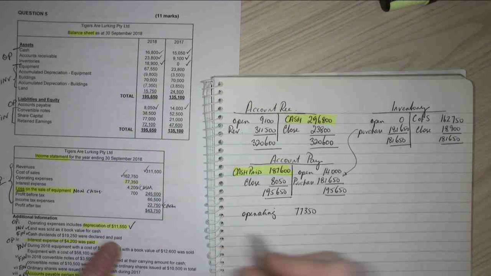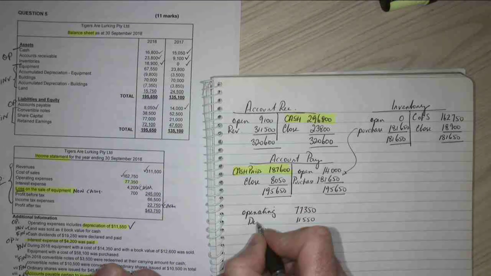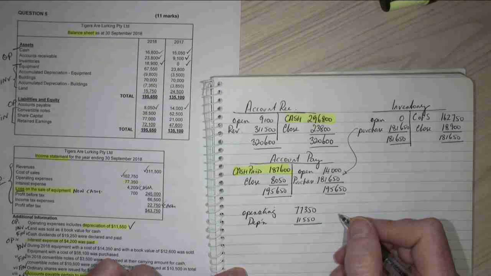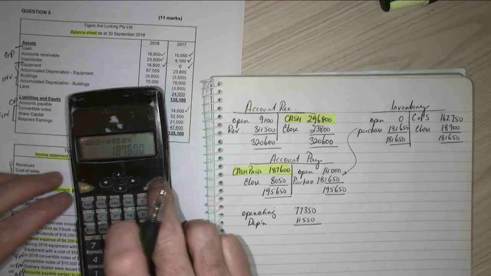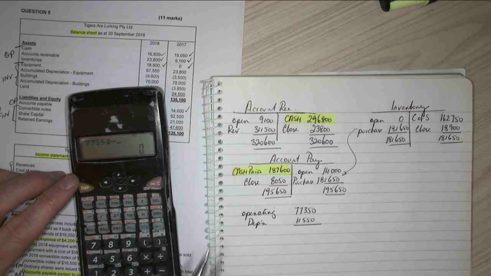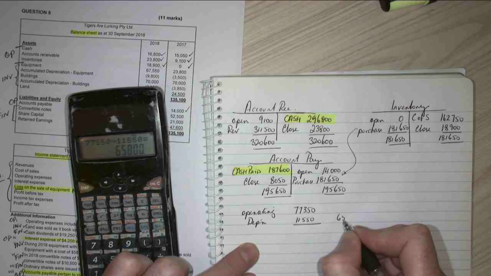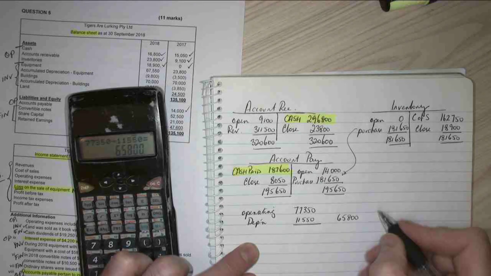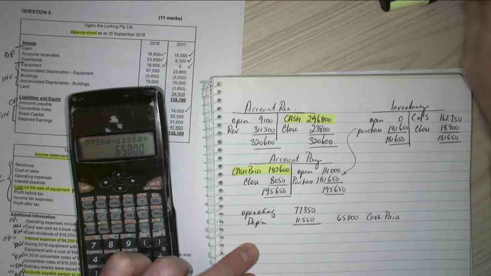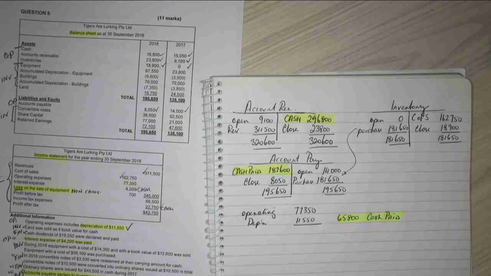So that figure there, I've got to deduct 11,550, which is depreciation. So that should then give me a figure of, what do we got? 77,350 less 11,550 gives me 65,800, and that must be my cash paid as well. So once again, highlight that so that I can put that into my cash flow statement.